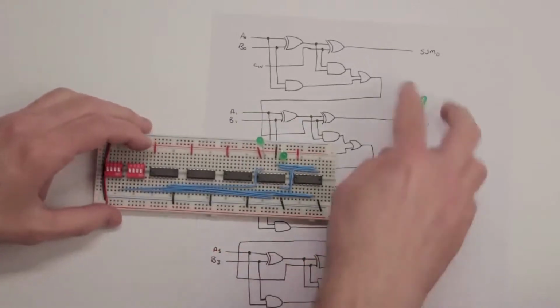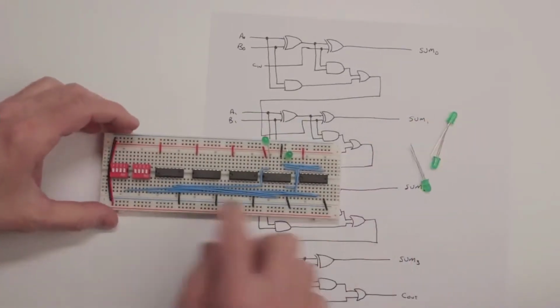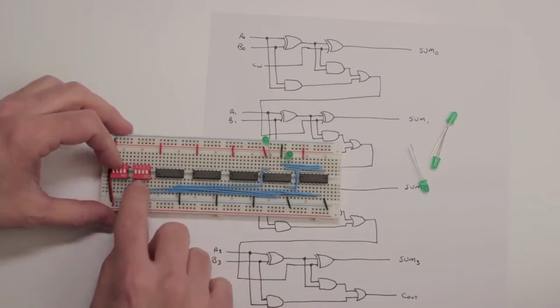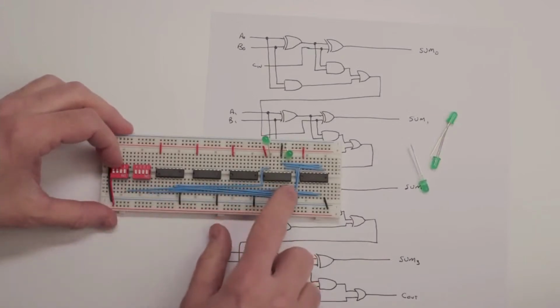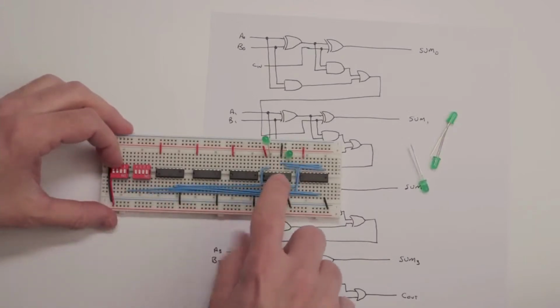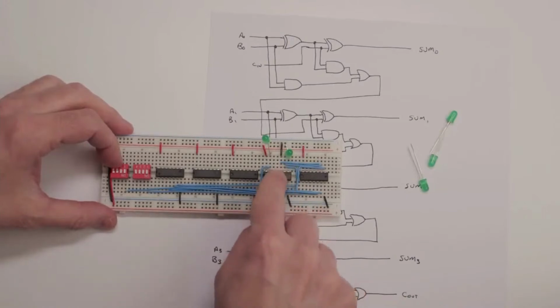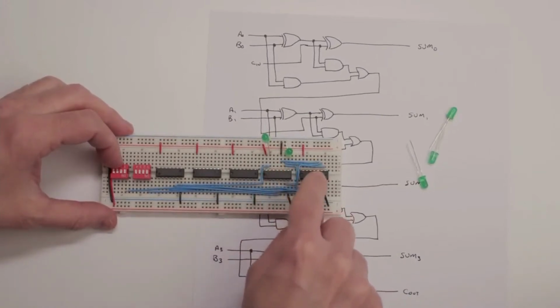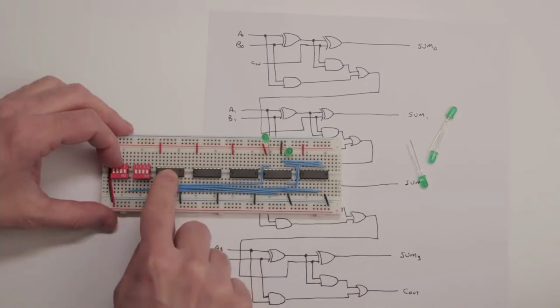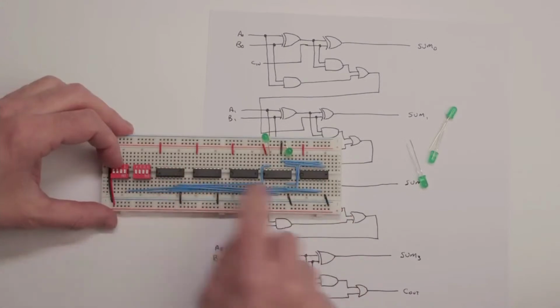Okay, so I've got the first stage of this wired up. I think we'll see. We'll power it up and see what happens. I'm using 2 of the XOR gates on this chip, 2 of the AND gates on this chip, and then the OR gate is over here. So I've got some wires running back and forth.